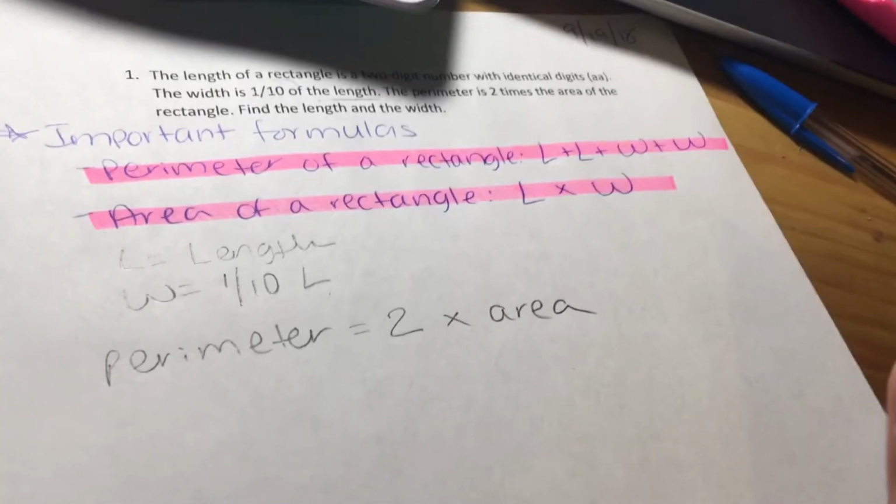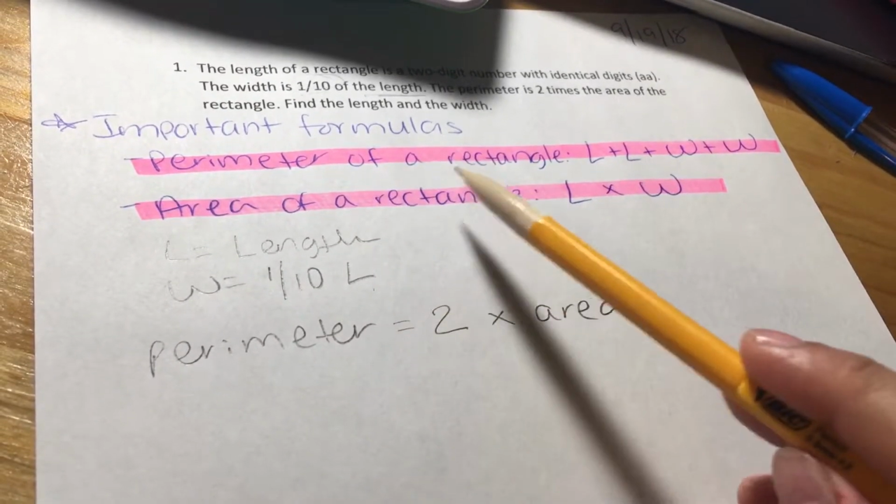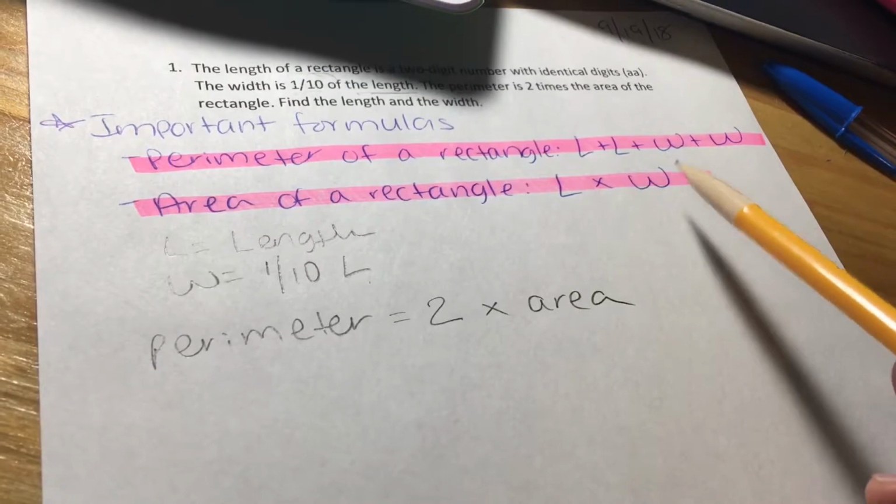The perimeter of a rectangle is length plus length plus width plus width.